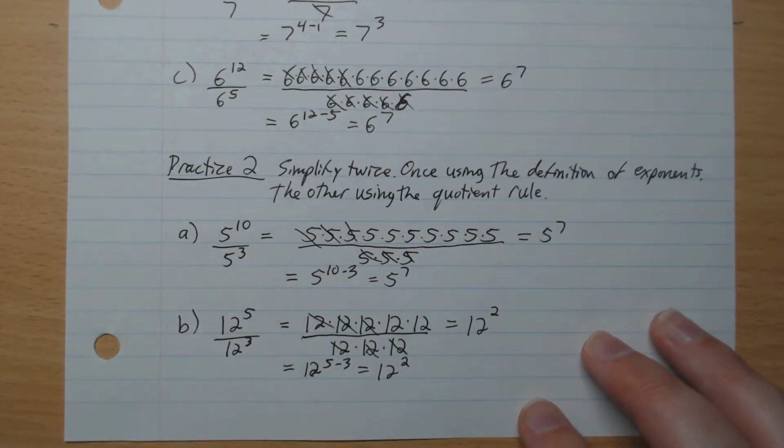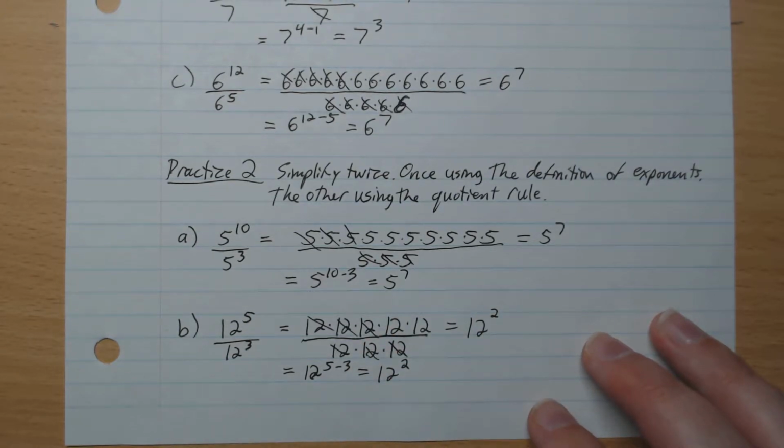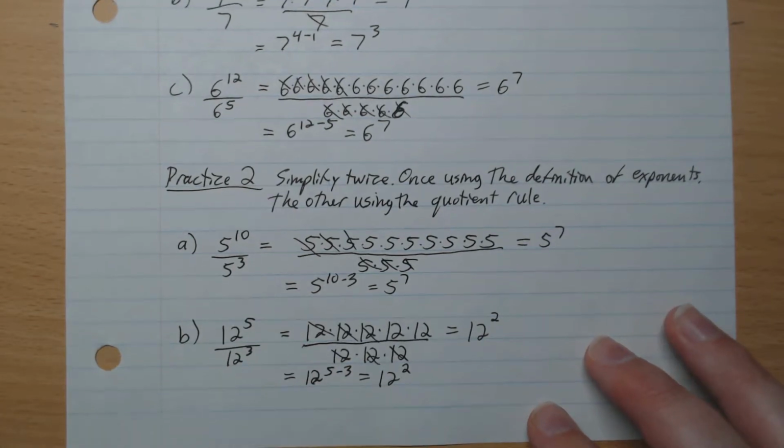B, 12 to the 5, so 1, 2, 3, 4, 5. 12 to the 3, 1, 2, 3. 3 of them cancel out, top and bottom. What's left is 2, so 12 to the 2, like that. Or we can go 12 to the 5 minus 3, which is 12 squared, like that.